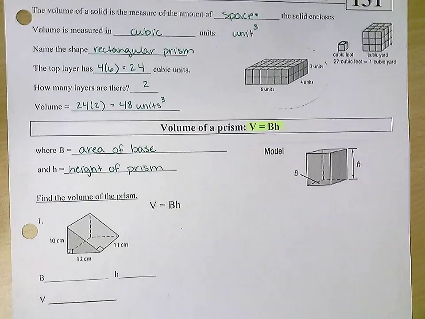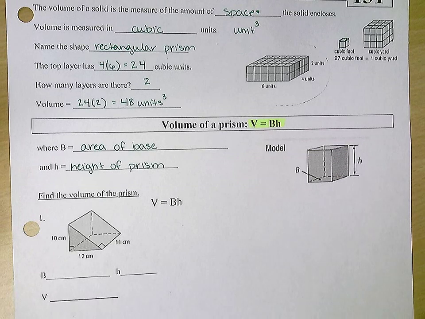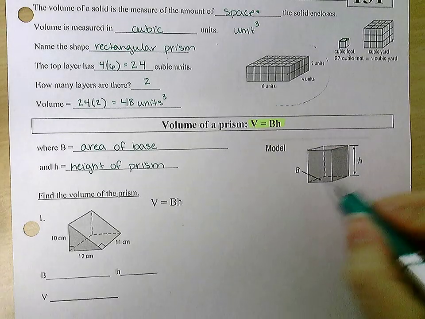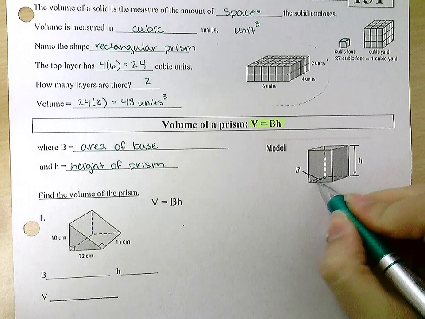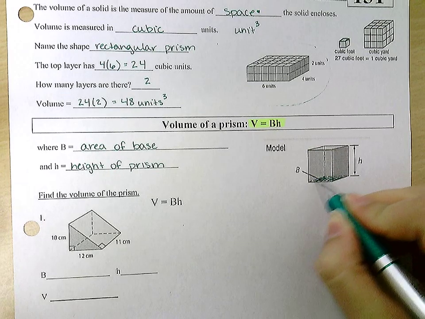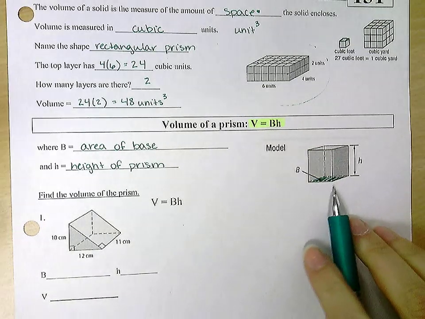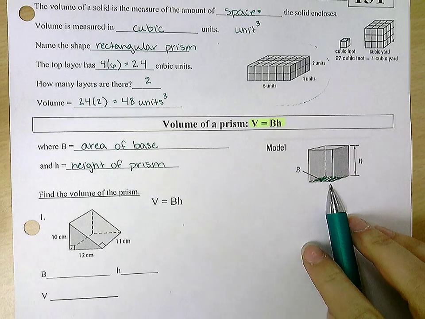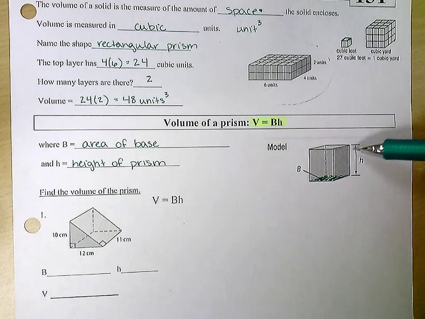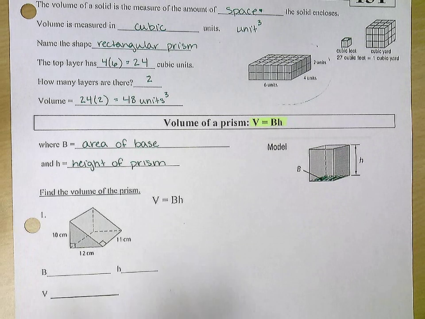So the model at the right there, you would have to identify your base. In this one, they're saying capital B, that base, is this bottom rectangle here. So you'd have to find the area of just that rectangle, and then multiply it by H, which is the height or that distance between your 2 bases. We are going to do 2 examples.